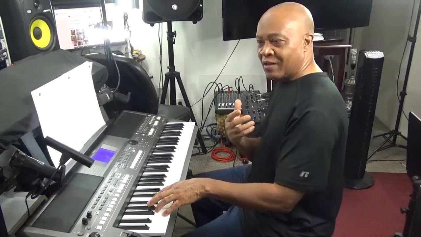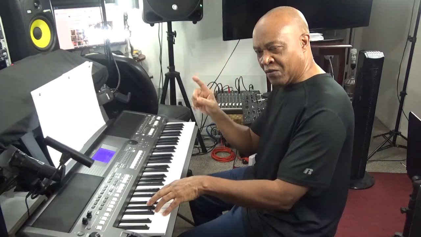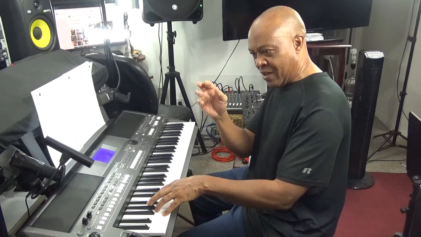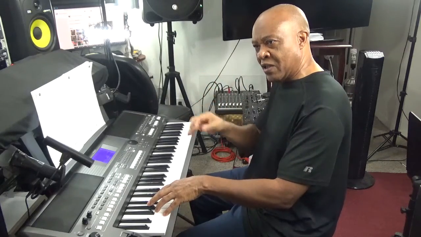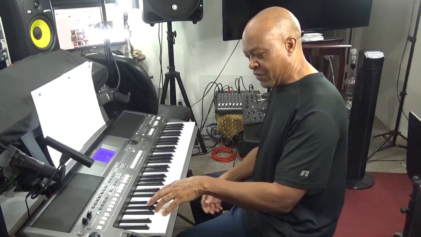Now, one thing that we need to watch for when we play a minor 7th chord is to look at the chord of resolution. What is the next chord that is played after the minor 7th chord?